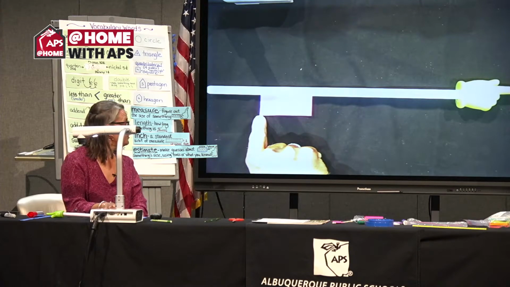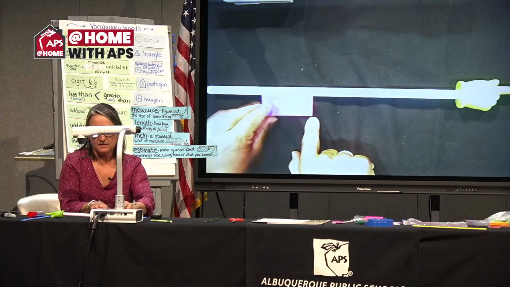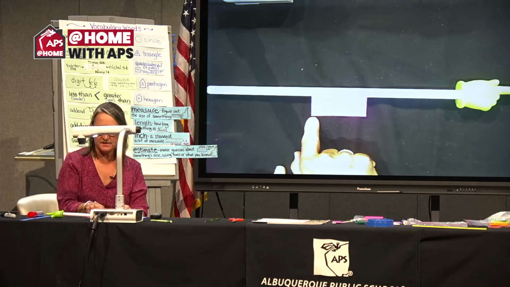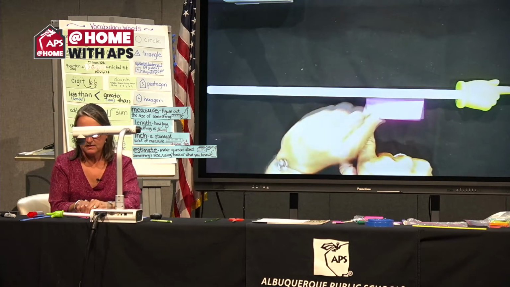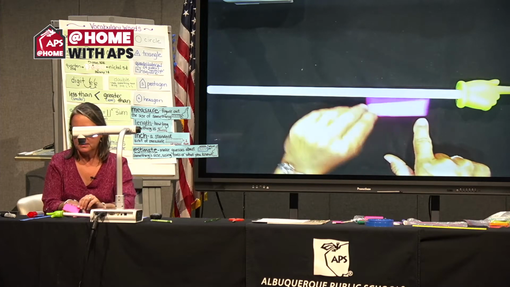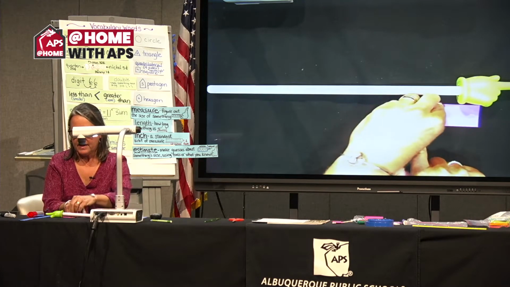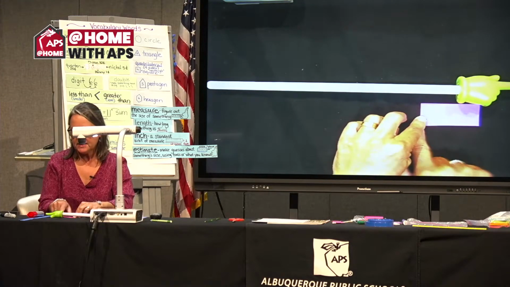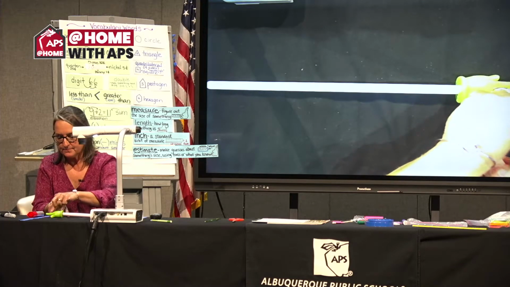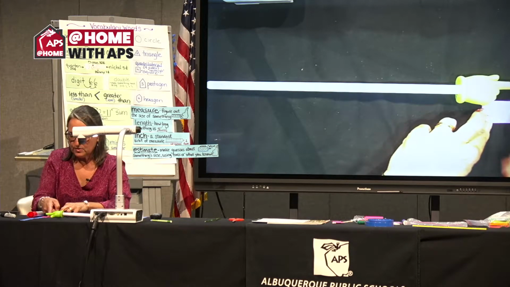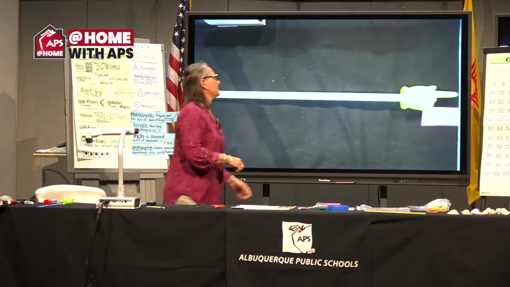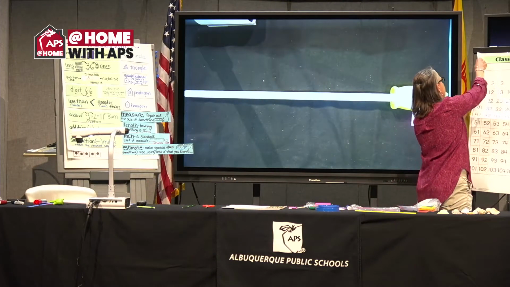So far, it's 2 thumb lengths. Now, 3 thumb lengths. Now, 4 thumb lengths. Now, 5 thumb lengths. And just a little more. So almost just about 5.5 thumb lengths on that little pointer. Let's go ahead and write that down.